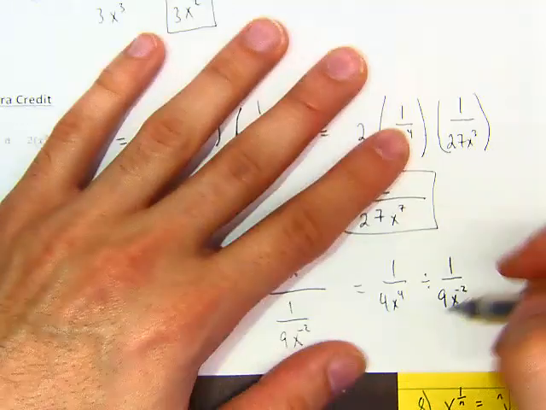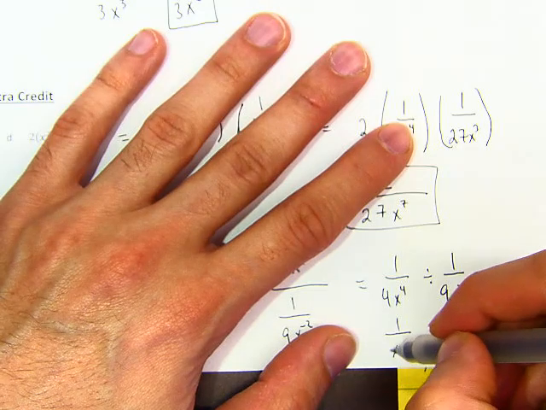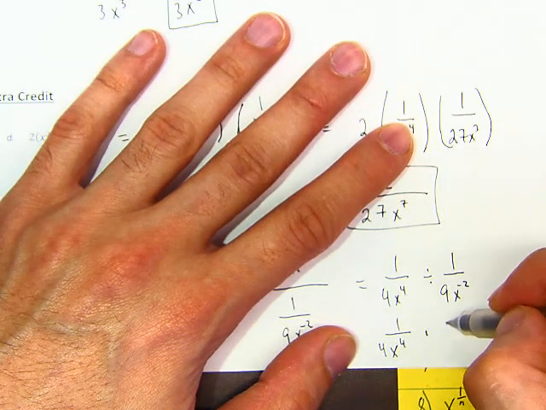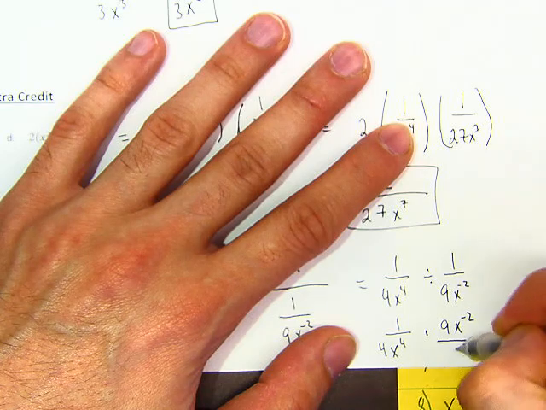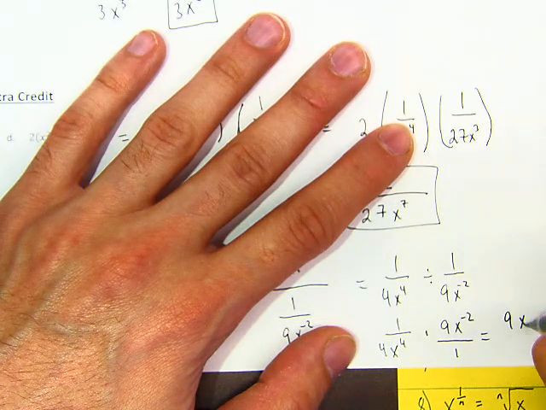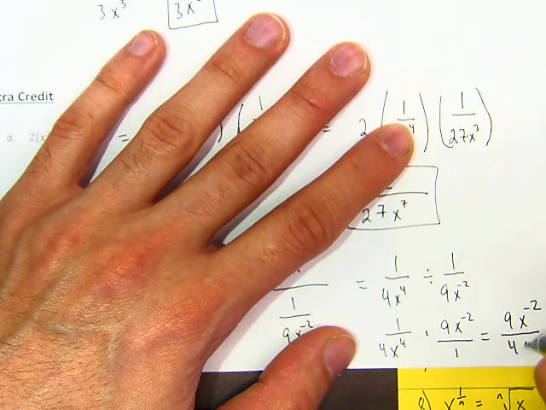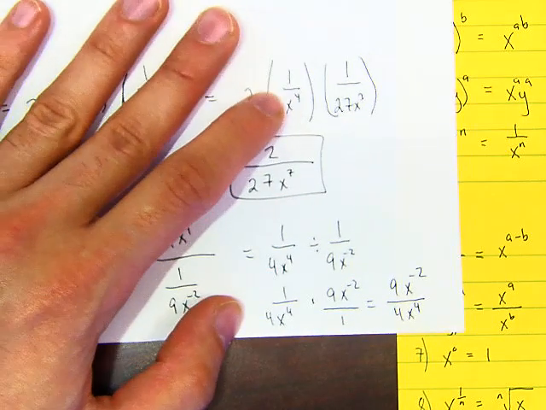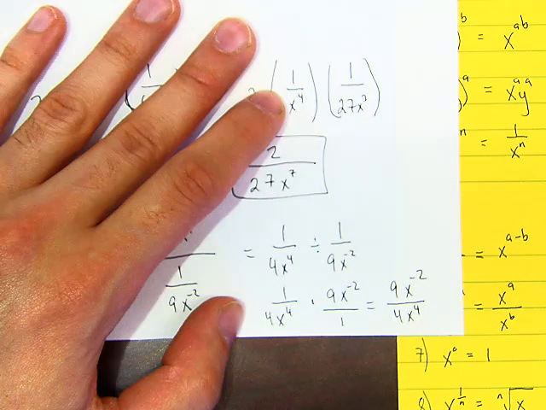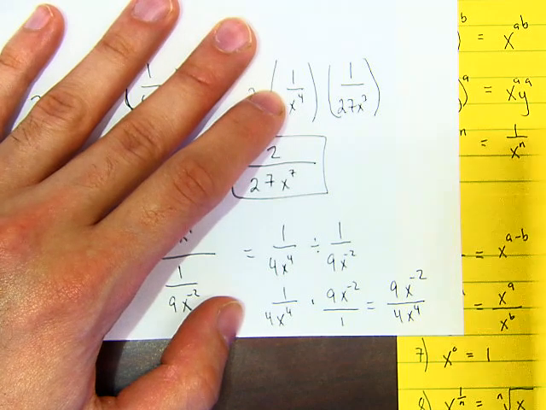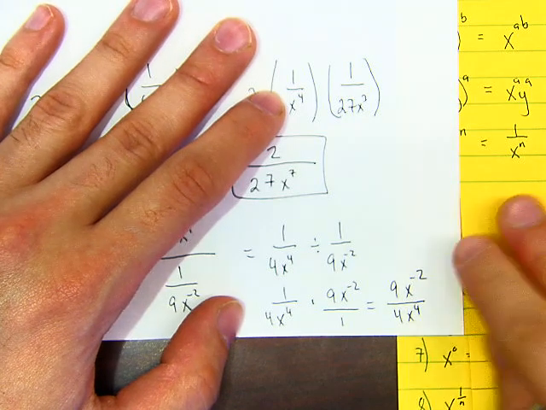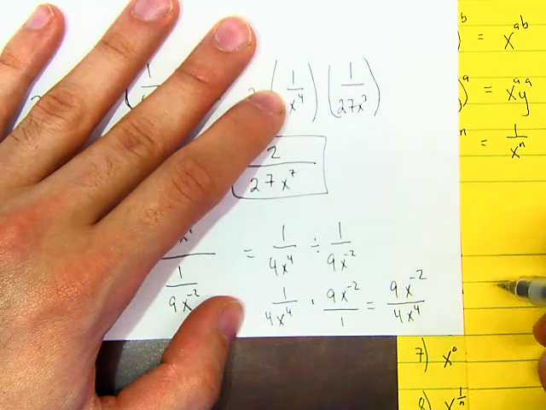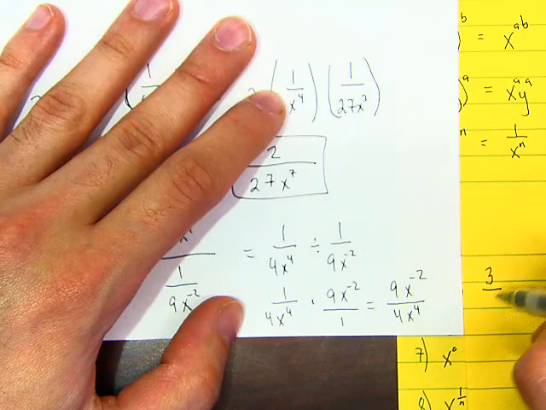So you have to keep change flip. So this is 1 over 4x to the 4 times 9x to the minus 2 over 1, which is 9x to the minus 2 over 4x to the 4. And then let's see, so this becomes 9 over 4, which is just 3 over 2?